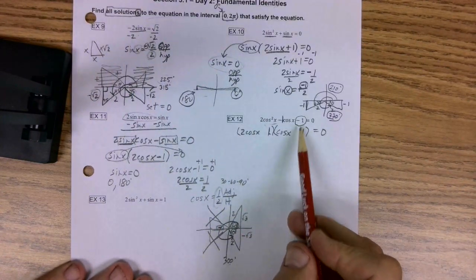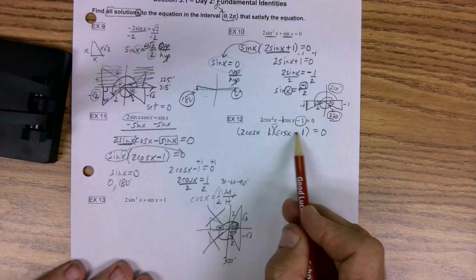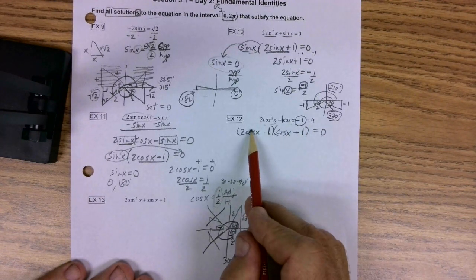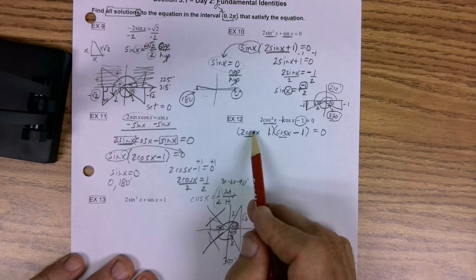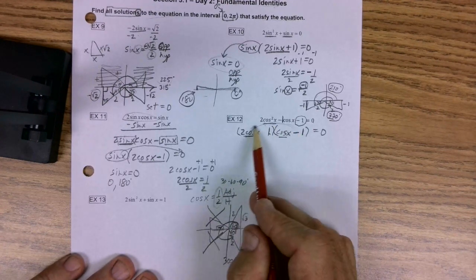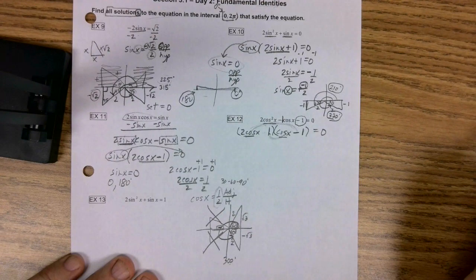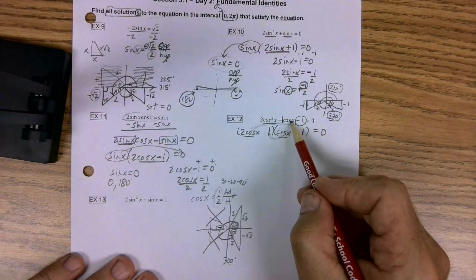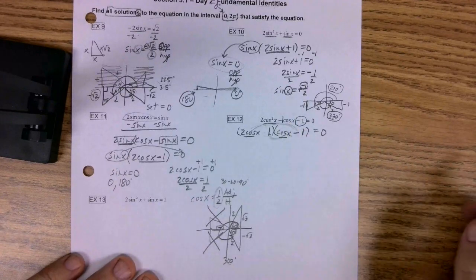But I have to make a decision because one of these is negative, one of them is positive. I'm going to make this one my negative because remember, if I go FOIL, this times this gives me this. And I go outside and I get negative 2 cosine. Inside I get positive cosine. And so that would give me my negative 1 cosine. That's just factoring and then FOIL to check if you factored it correctly.